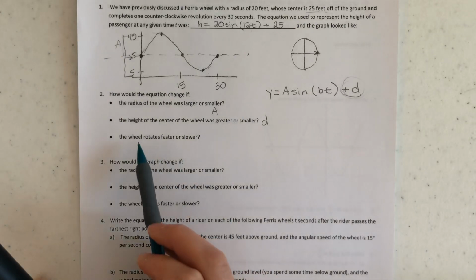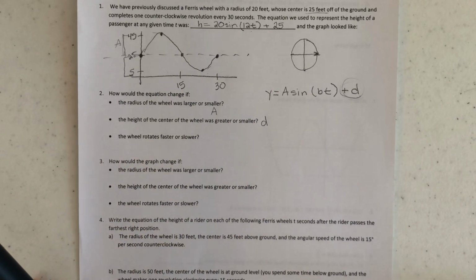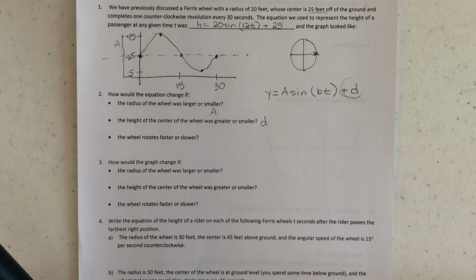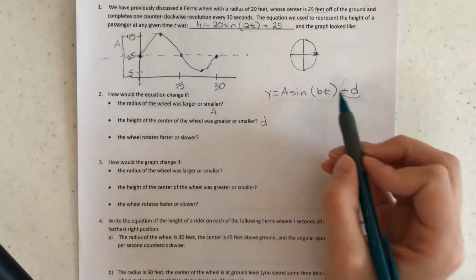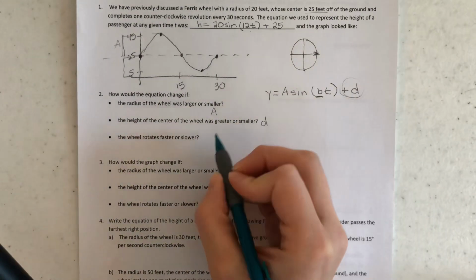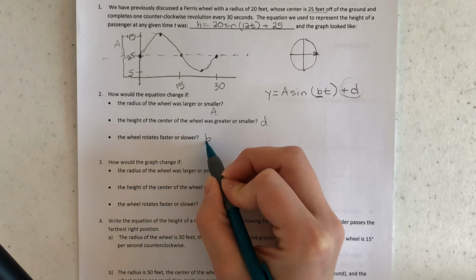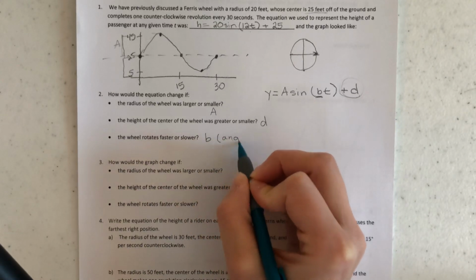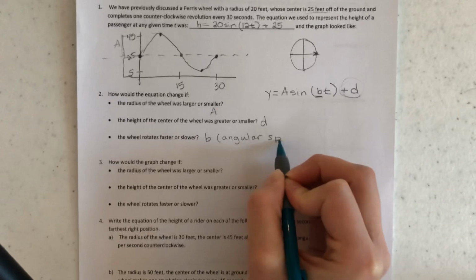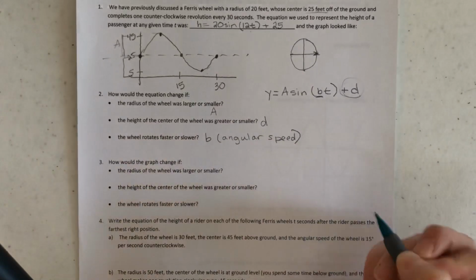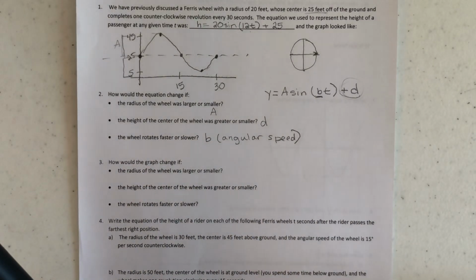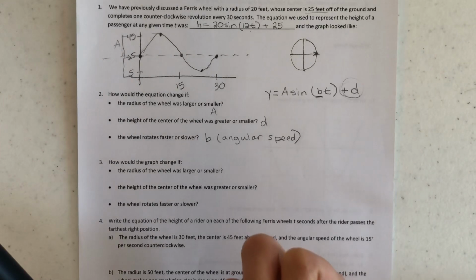And then, of course, the wheel rotates faster or slower. So if the Ferris wheel is going faster, we'll say, then we are going to be able to get through the cycle faster. It'll be smaller than 30 seconds for sure. So in the equation, that would mean that our angular speed, this B, would change. That would mean that I'm able to cover more degrees in a second, if I'm going faster.